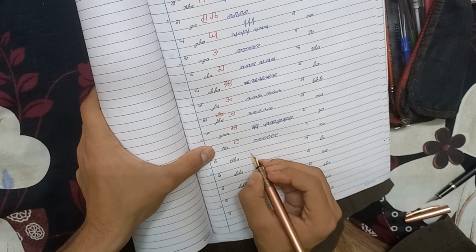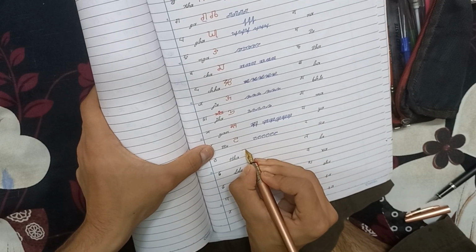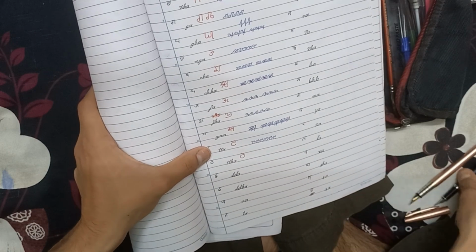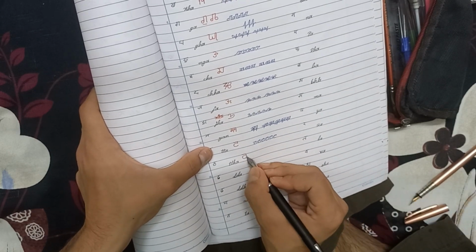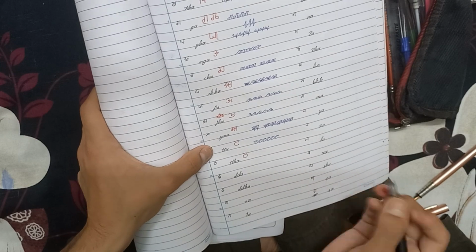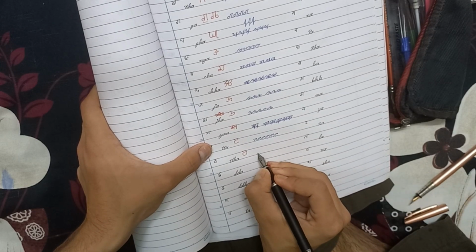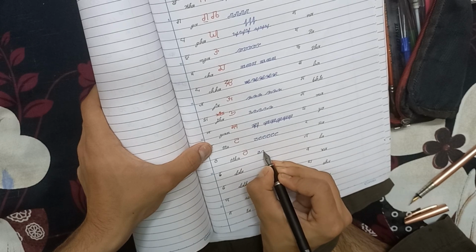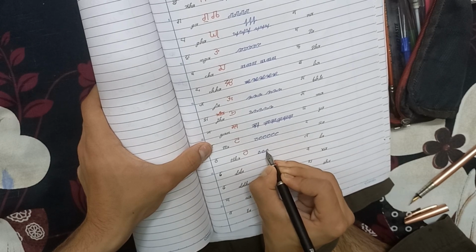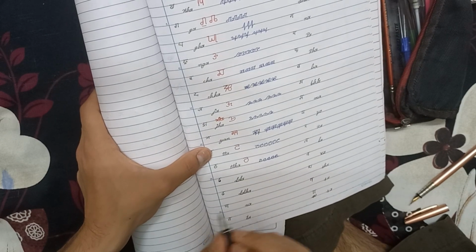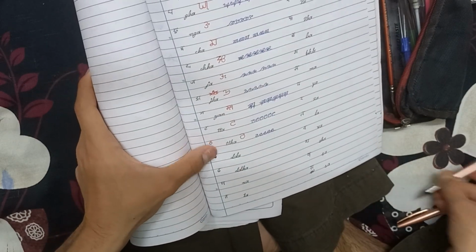Then we have ta again, pretty much like Hindi ta, except the line is ahead a little, quite little. So you go like this. Like this. Ta.